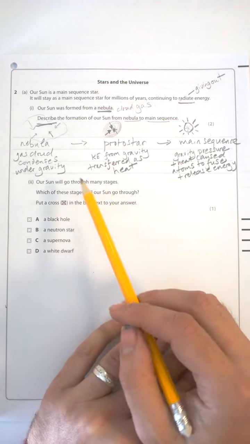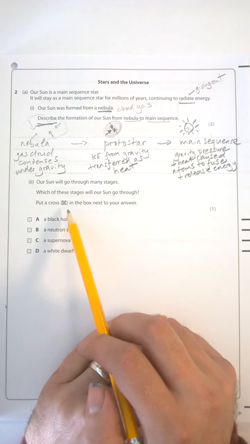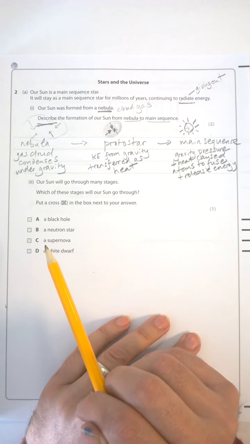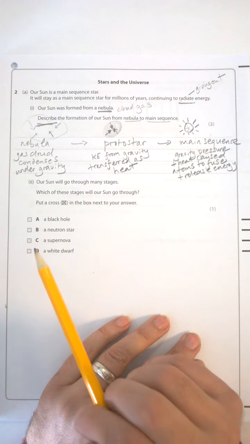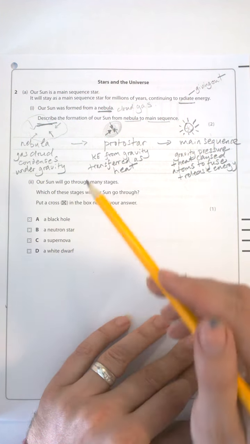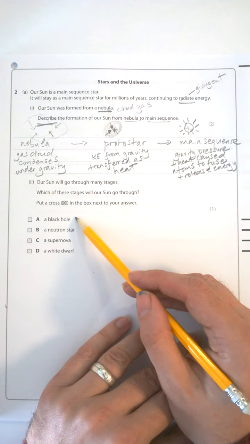Our sun will go through many stages. Which of these stages will our sun go through? Now we need to know, this is something only for the higher tier. The sun is a fairly average to small star compared with all the other stars out there, and only the really big ones will end up as black holes. So it can't be that.